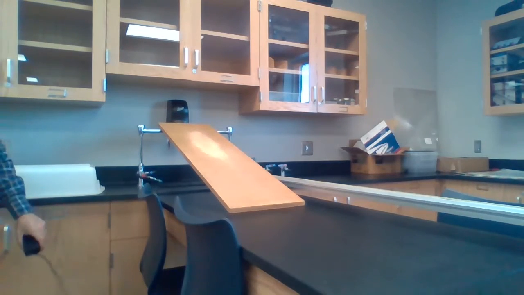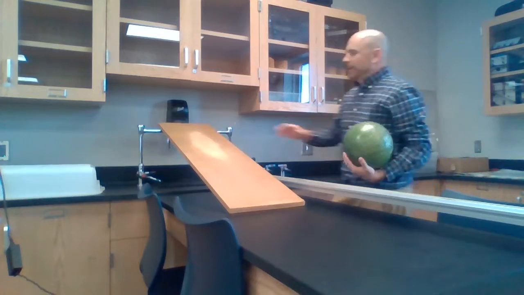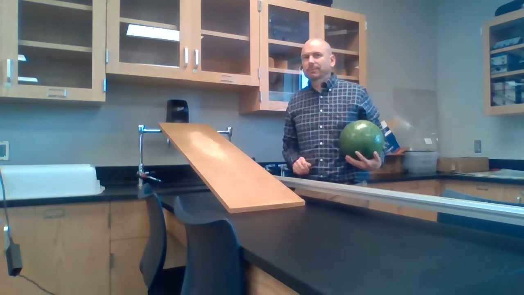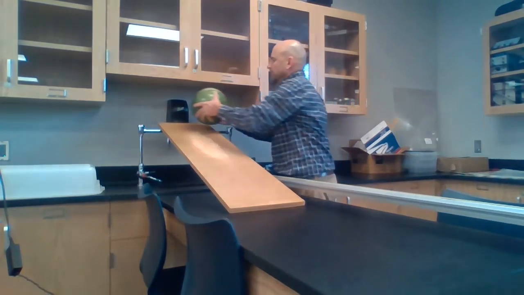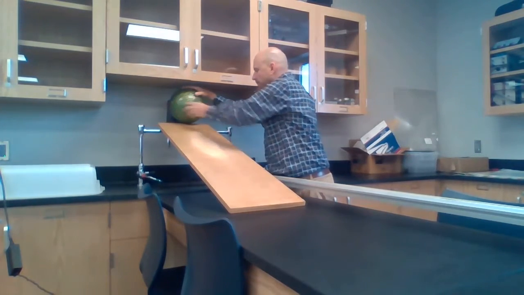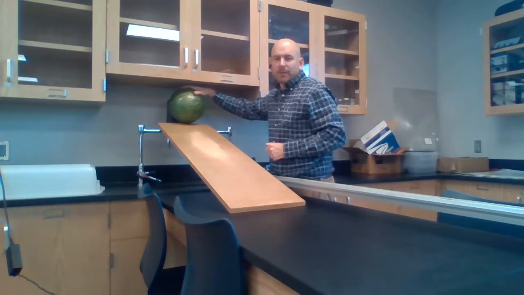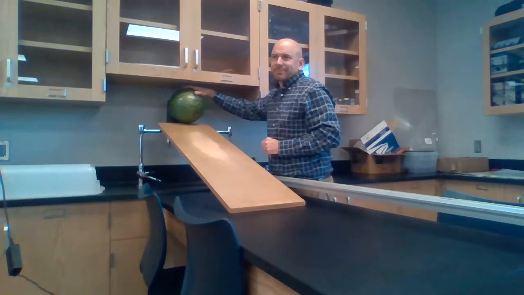So, what we have, this ramp is 1.2 meters long. I'm going to roll this bowling ball down. When I say start your stopwatch, you want to hear boom. Stop the stopwatch.